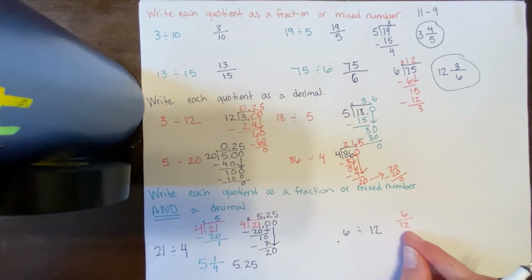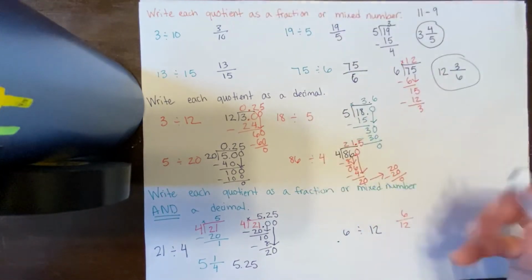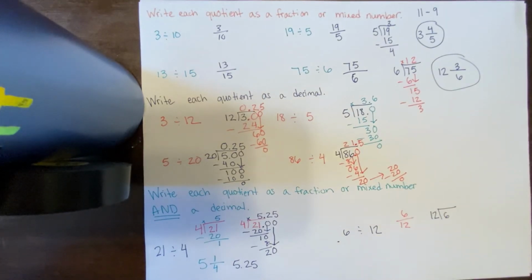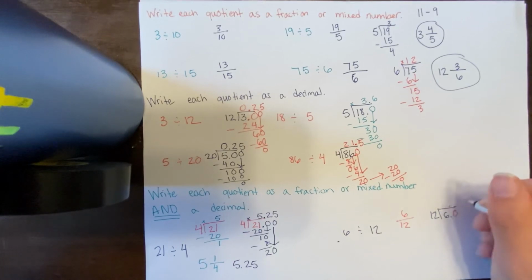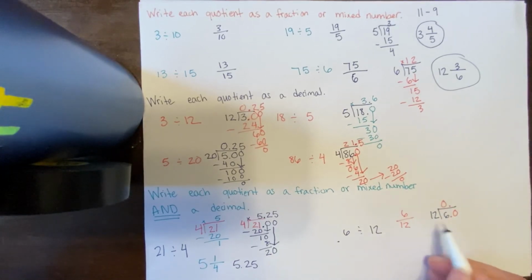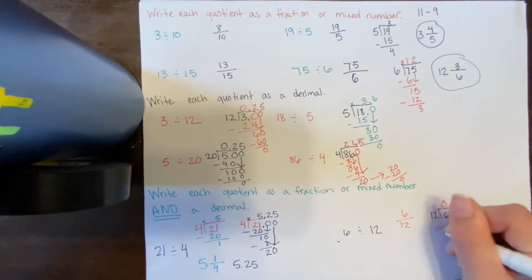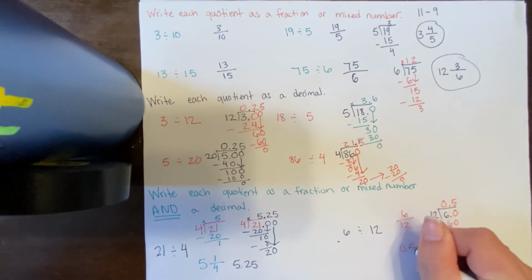So my fraction format for this is 6/12, and then I'm going to do the exact same thing as I did over here. 6 is going to go in my house though because it is the first number. 12 is going to go on the outside. 12 cannot go into 6, so I need to go ahead and add a decimal and a 0. 12 can go into 60 5 times. And there are my 2 answers.